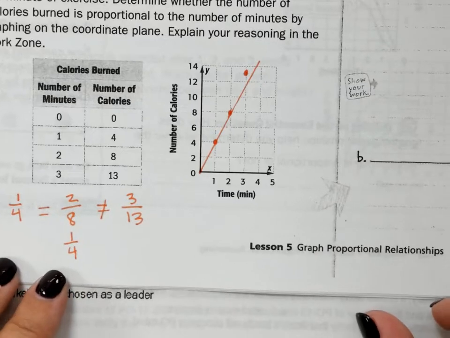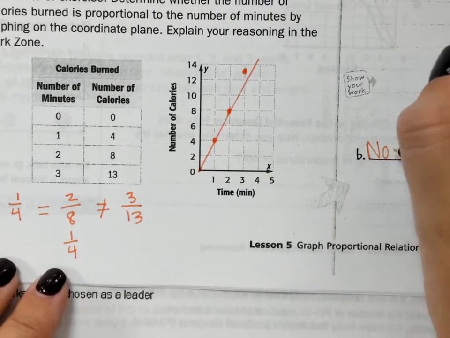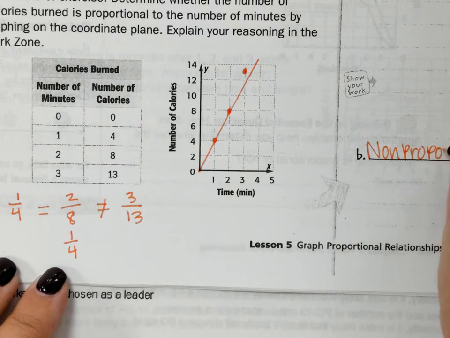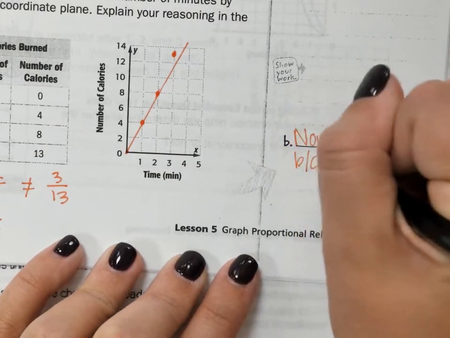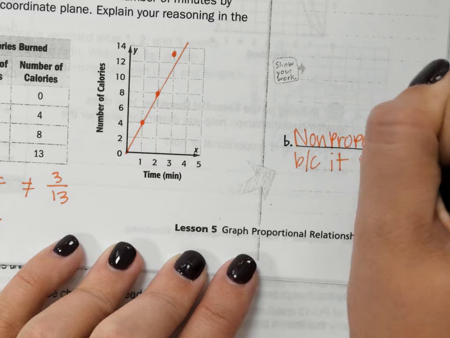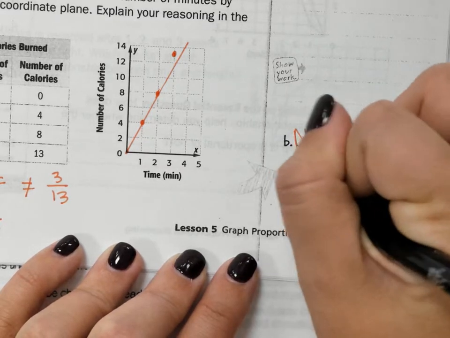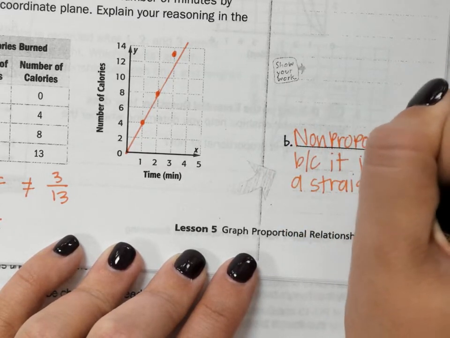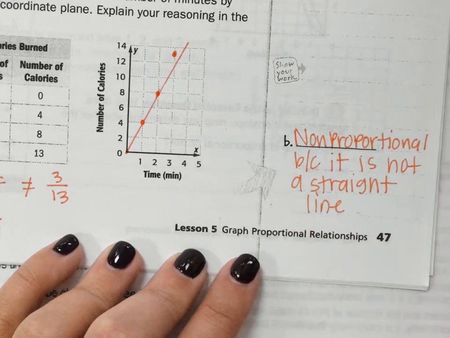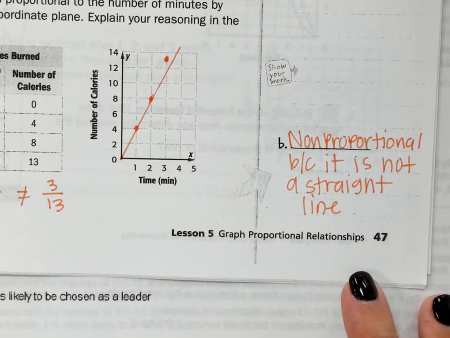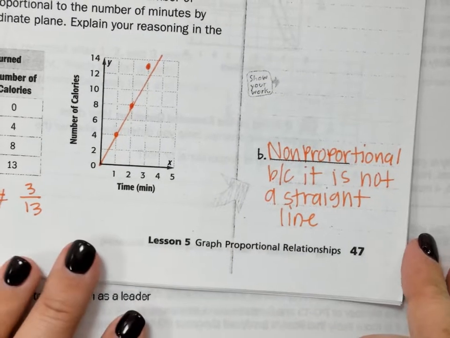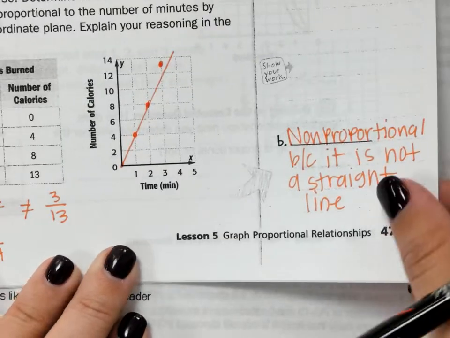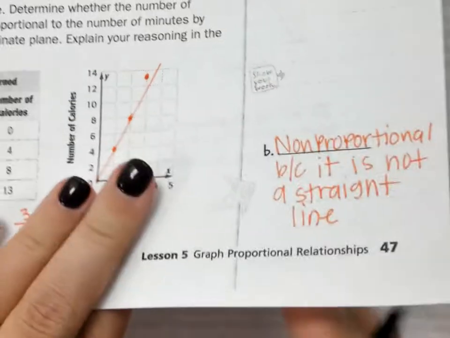Remember that all their rates have to be equal in order to be proportional. So they are non-proportional because it is not a straight line. It passes through the origin, but it's not a straight line. So it's still not proportional.